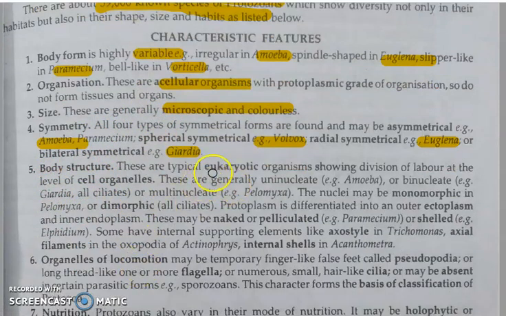Next is body structure. They are typically eukaryotic organisms that show division of labor at the organelle level. Generally they are uninucleate, for example amoeba, or they can be binucleate, having two nuclei, for example giardia and all ciliates. An example of a ciliate is paramecium. Or multinucleate, for example Pelomyxa. The nucleus could be monomorphic, that is, of only one shape. It could be dimorphic, that means two shapes, two sizes of nuclei are observed. One is smaller in size, the other one is larger in size. For example, it is observed in all ciliates.